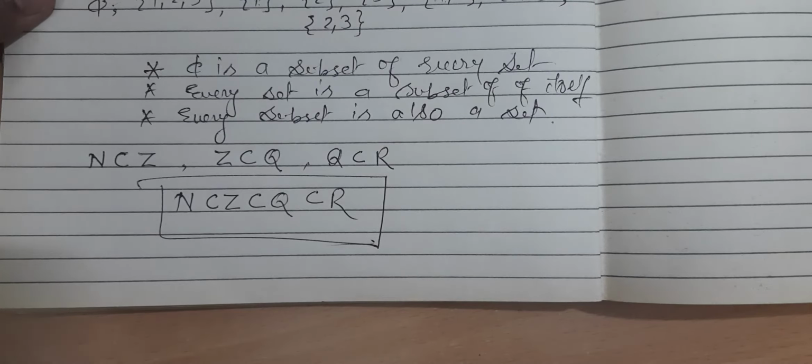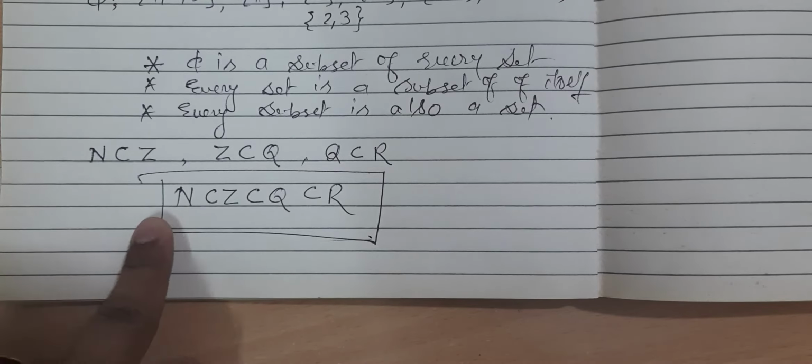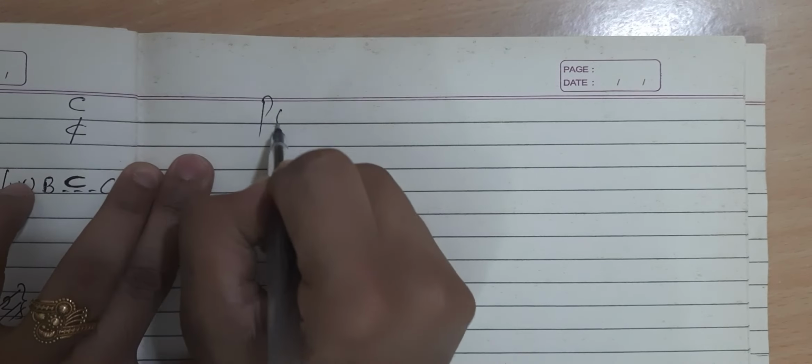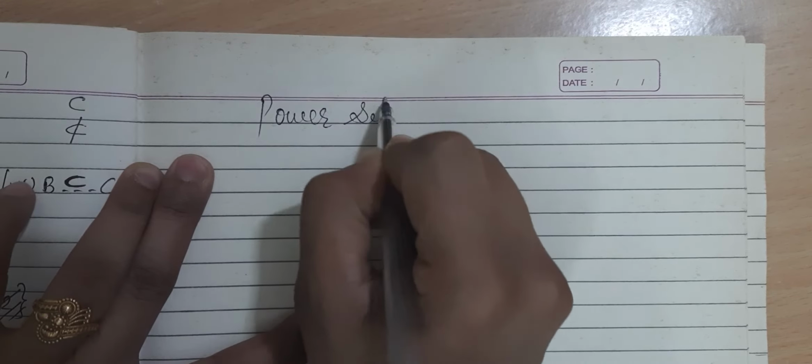This is the relation among these sets. Now next is power set.